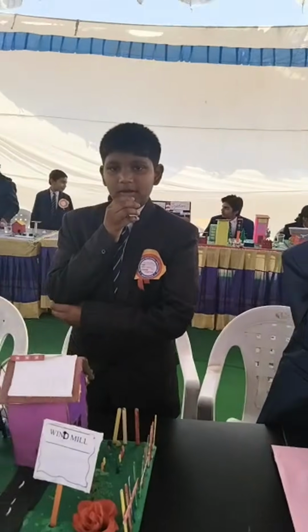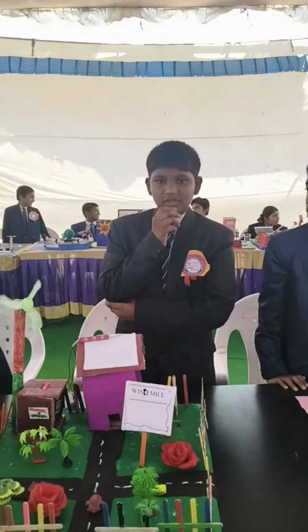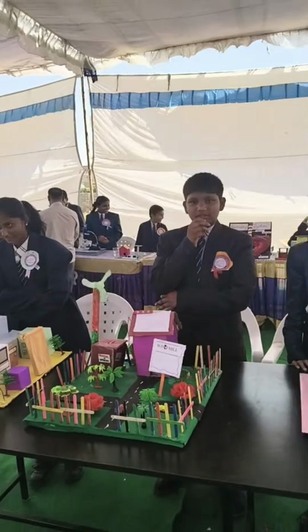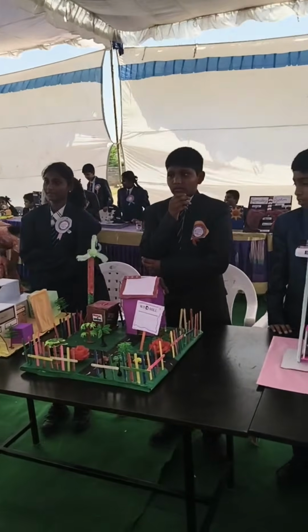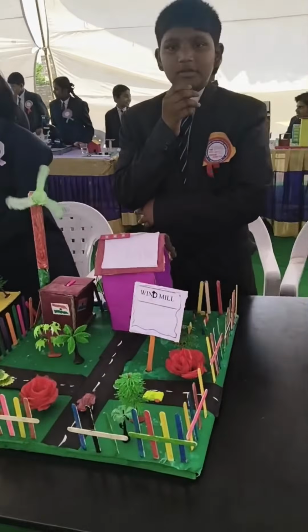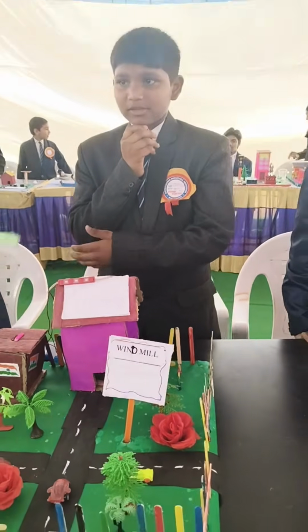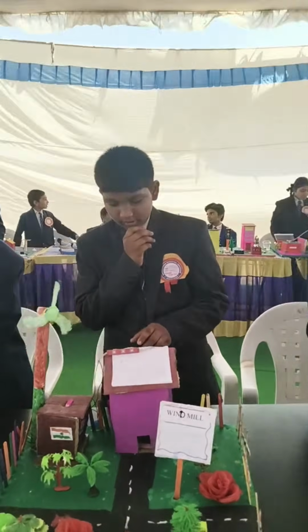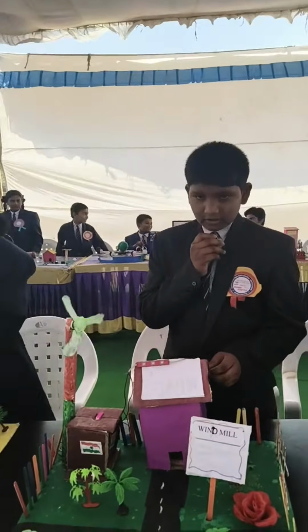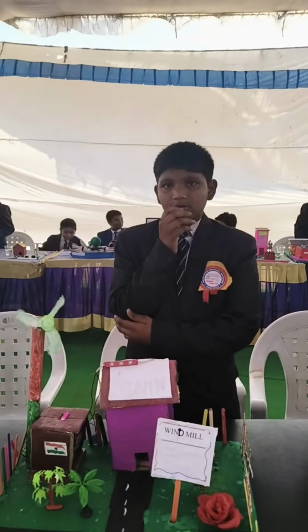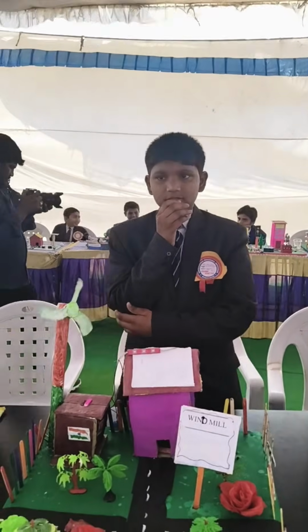Good morning, ma'am. Welcome to Santiniketan Science Fair. My name is K. Venkasaya Pratap and I am studying in 6th class. Today I am going to explain windmills. Windmills are used to produce electricity in the small villages.